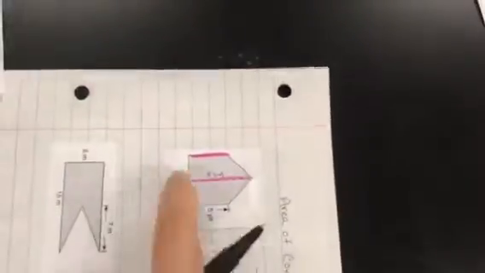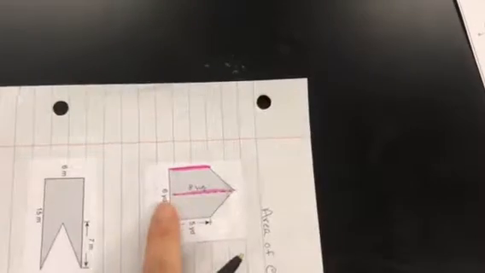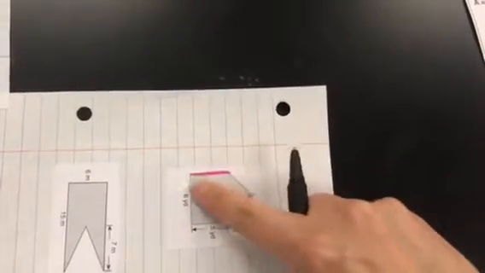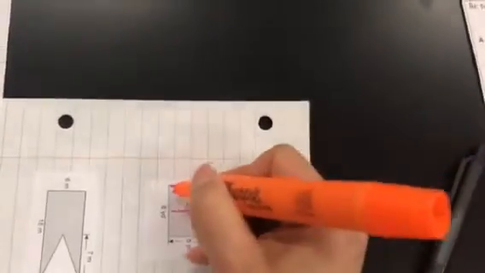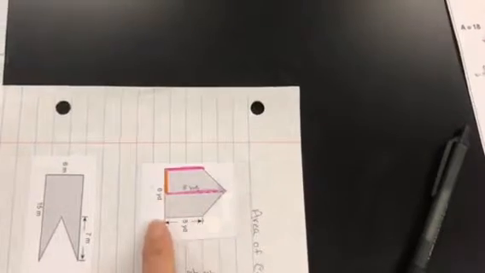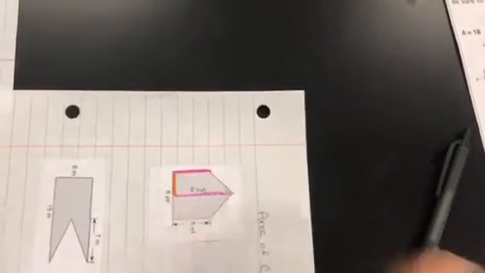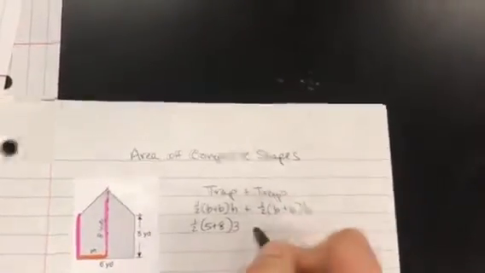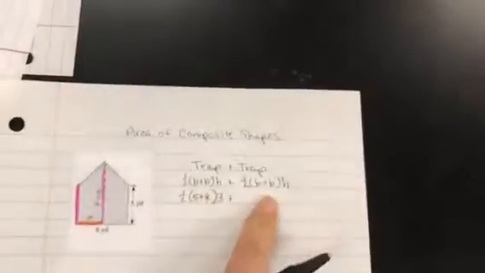What is the height of my trapezoid? Now, a lot of kids will put 6 because they see the 6 here, but 6 is for this entire side. The height of the trapezoid is only this much here, right? And it looks like it would be half of 6, which is 3. So my height would be 3 yards. So the height is 3 yards. And then I'm not going to solve it yet. I'm going to have to do the other side.